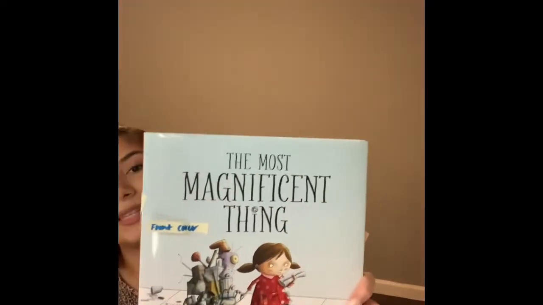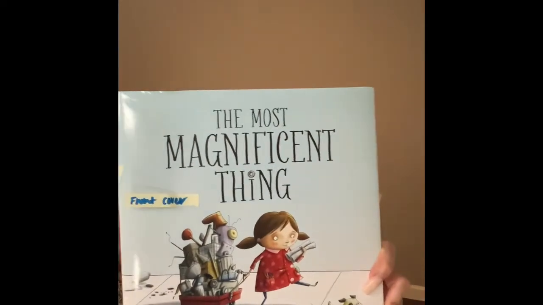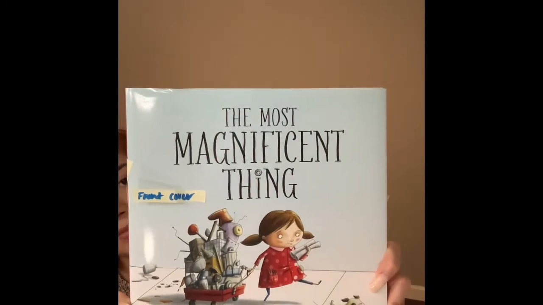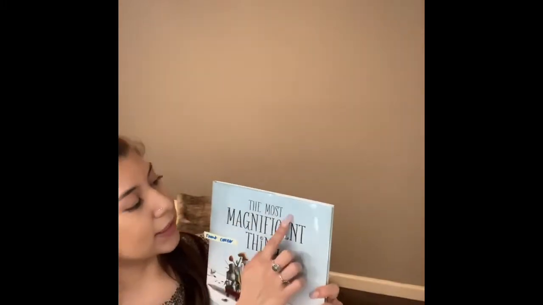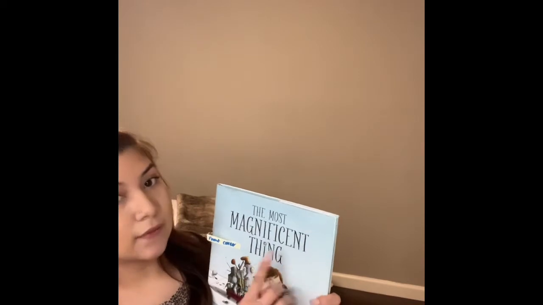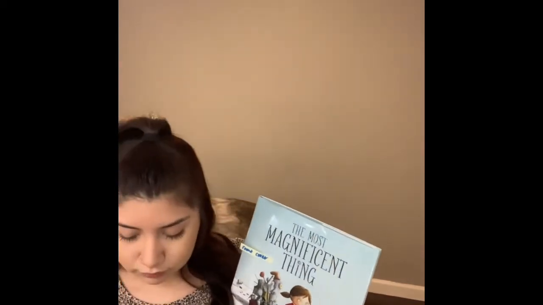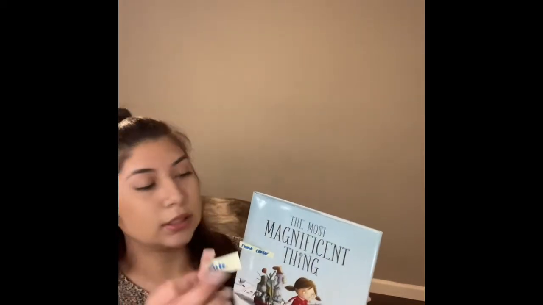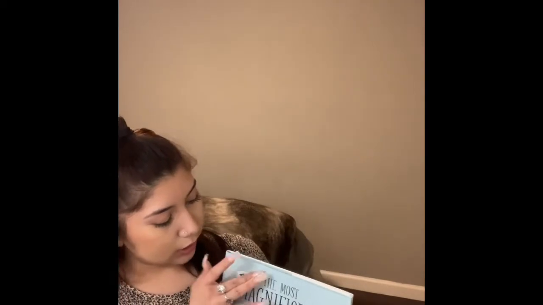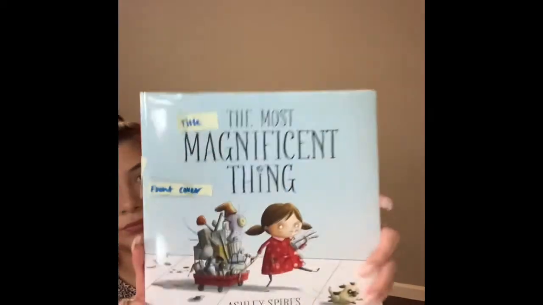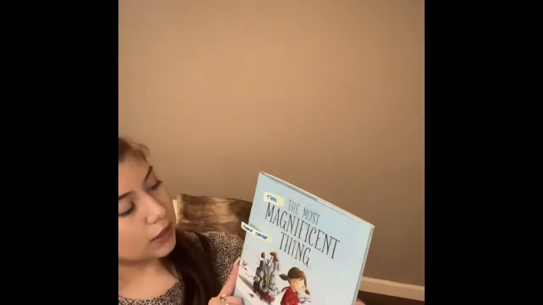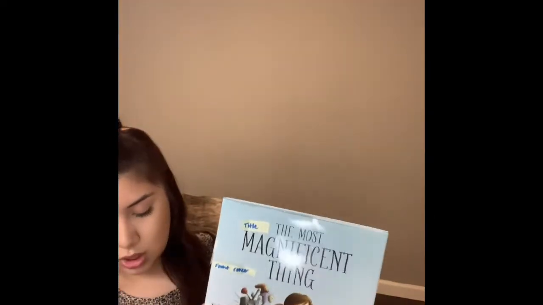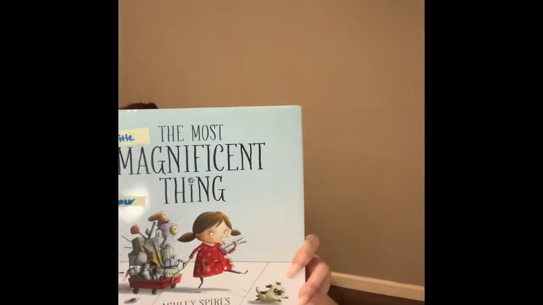Next, where is the title of the book? This is the title, The Most Magnificent Thing. Now again, we're gonna take our little sticky note and we're just gonna label the title right there. And then we're gonna look for our author.